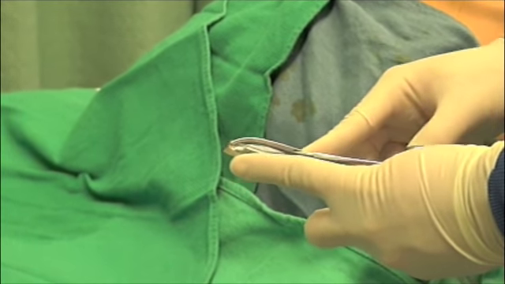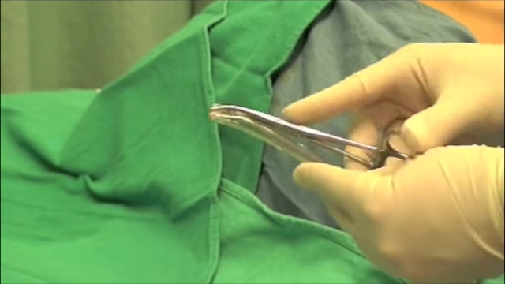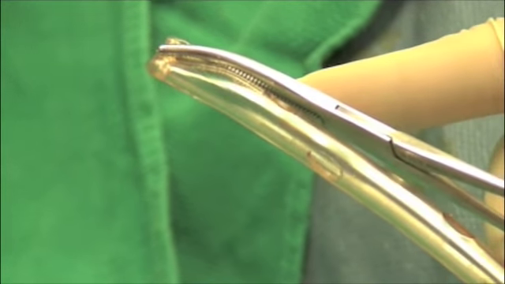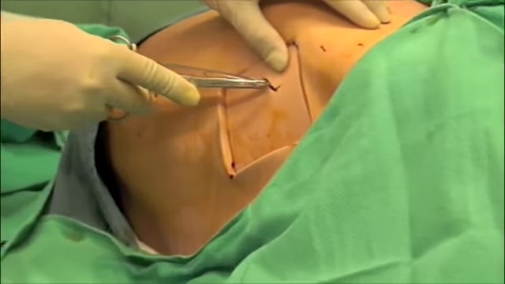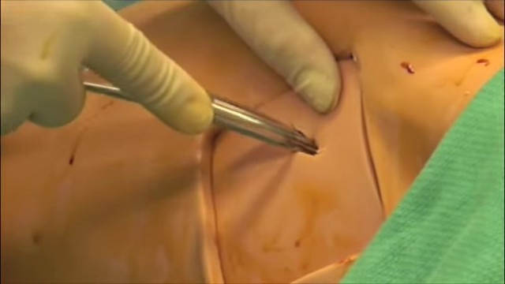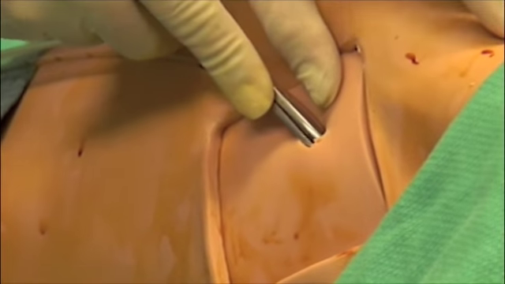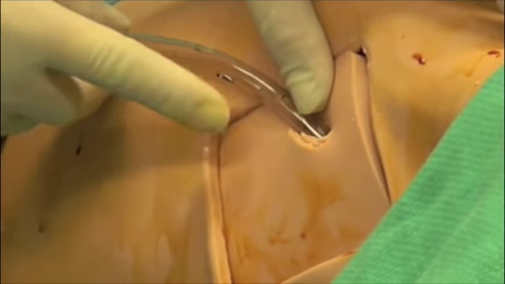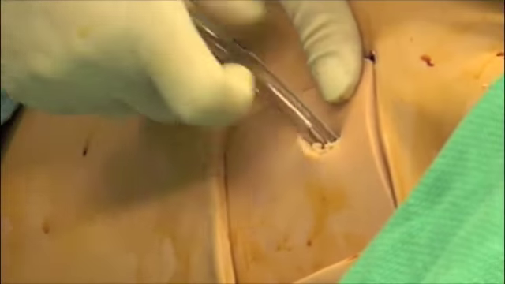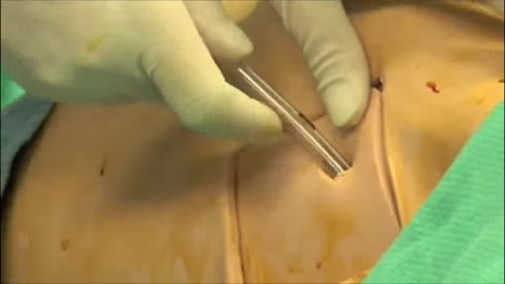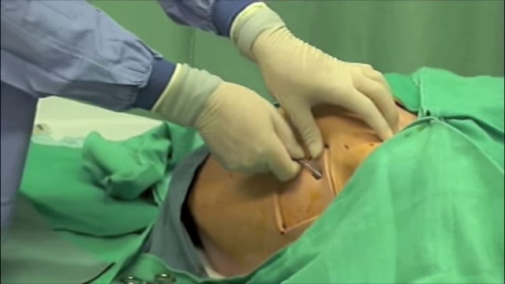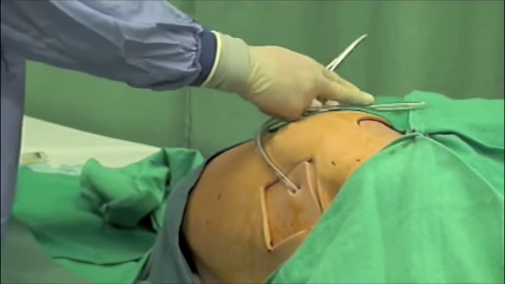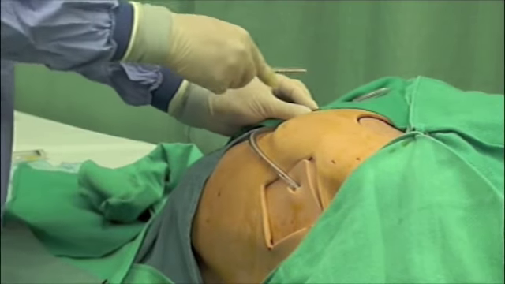Using the curved forceps, clamp the end of the chest tube with the drainage holes. Place the tip of the tube into the pleural space. If possible, you may use a fingertip to guide the tube insertion. Release the clamp and advance the tube superiorly and posteriorly to the desired depth. Ensure all drainage holes are within the chest cavity. Look for fogging of the chest tube with expiration and listen for air movement.